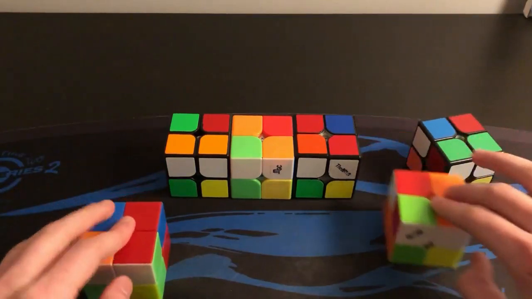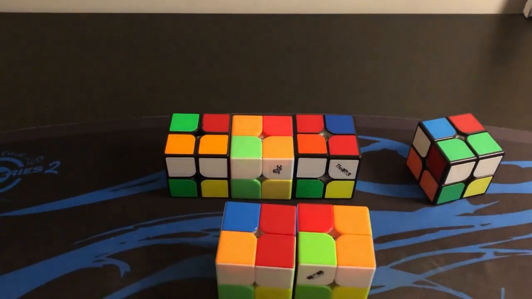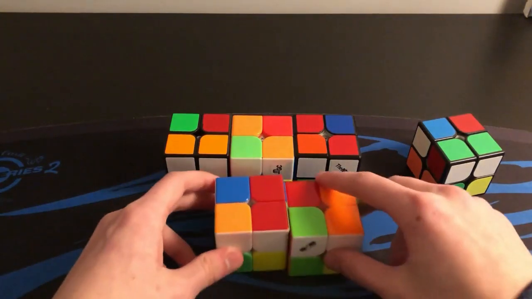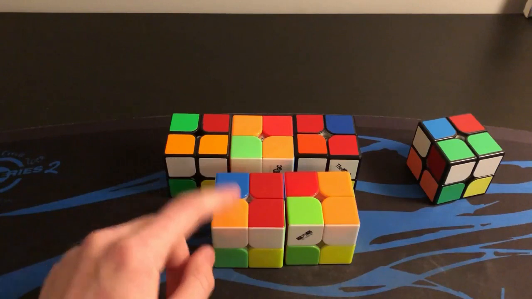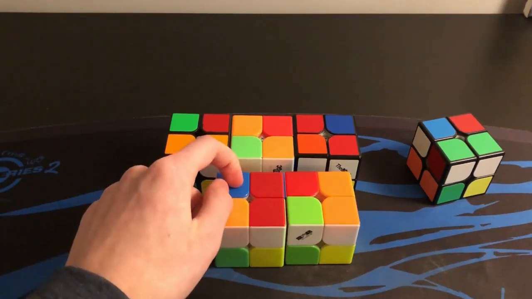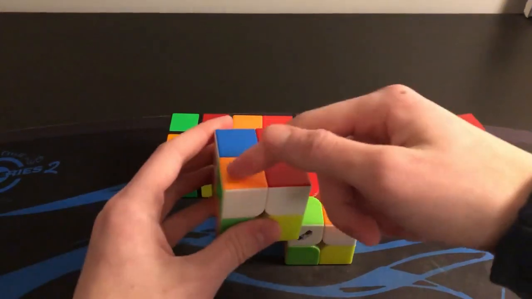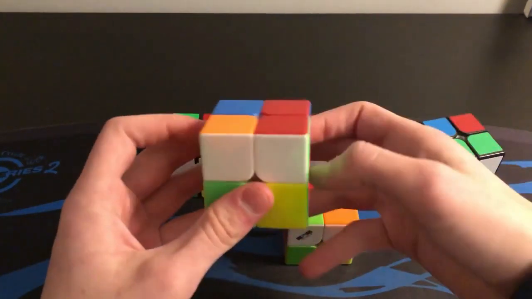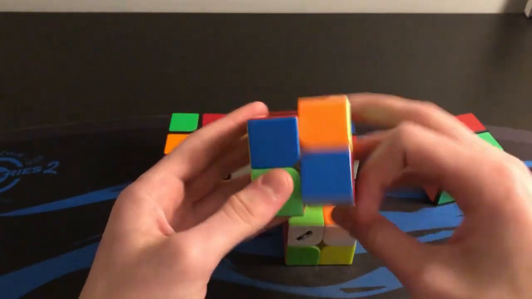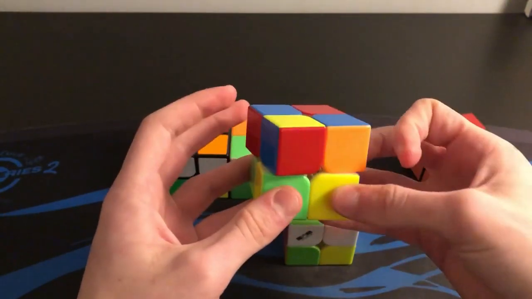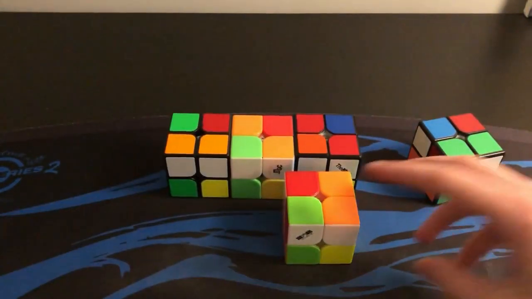For the first two cases, you see that there's this vertical bar coming up here, and then how I separate them is I look for the other piece, which is either going to be here or here, that's going to be the opposite color. So on this one, if it's in here closer to me on the front, I do a Y, and then I start with sexy, so R, U, R prime, U prime, R, U2, R prime, F prime, R, U, R prime, F prime.